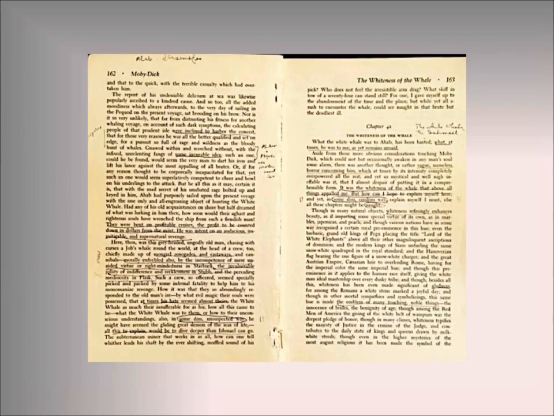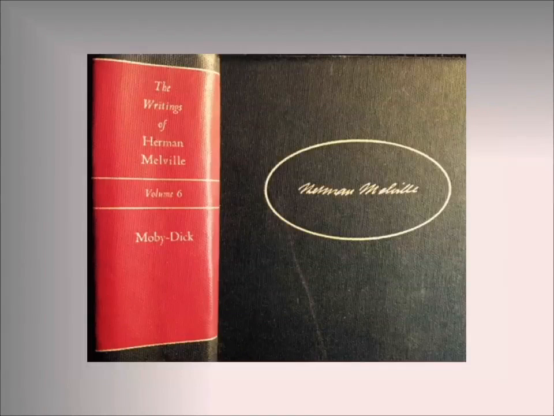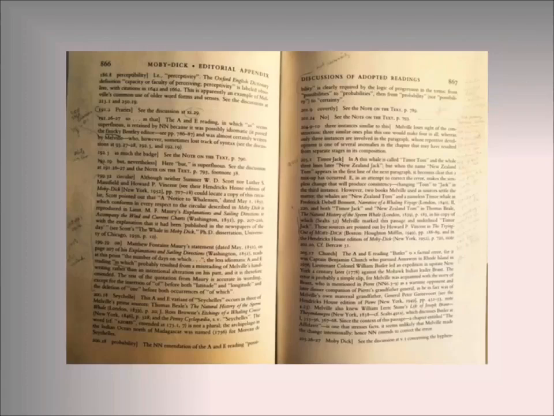My copy of the standard scholarly edition, the Northwestern Newberry edition of Moby Dick, is here. It's a critical edition which contains a fulsome textual apparatus. The apparatus is itself a massive set of indispensable scholarly annotations, and this whole page is a set of annotations, and you can also see that I have elaborated them with my own annotations.